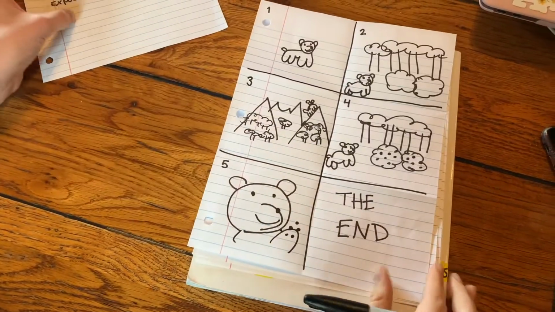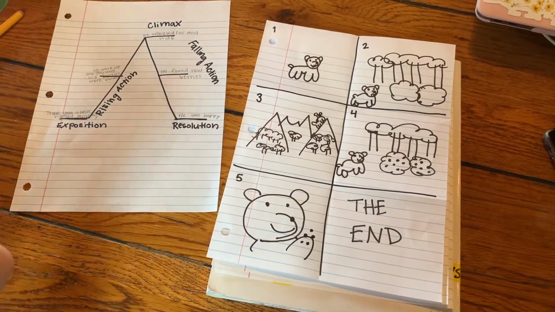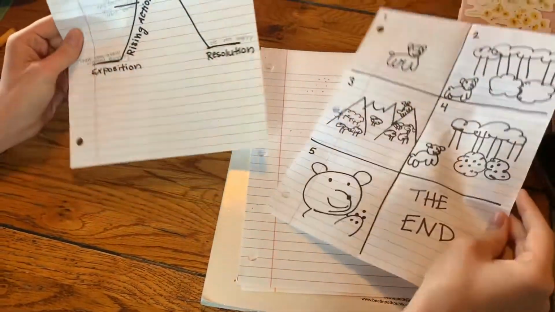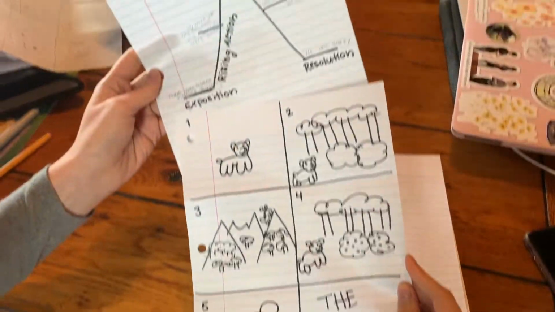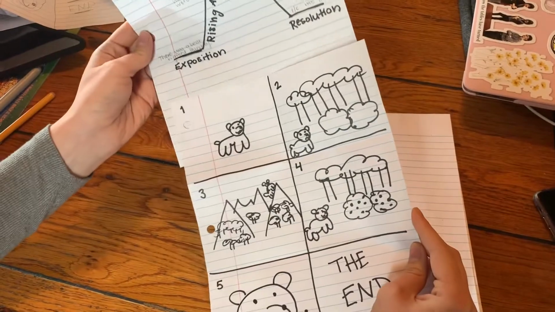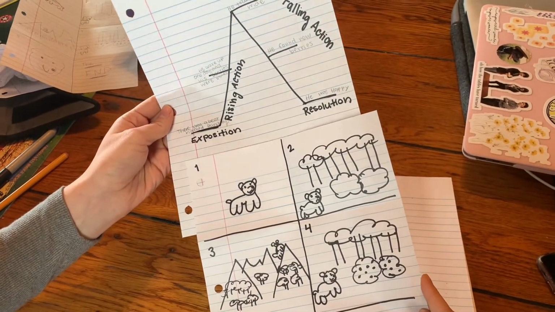All right, so now we can take our comic strip and our witch hat, and we can use these to help us write our book. That way we'd have an even and concise idea of what we're going to do for our books.